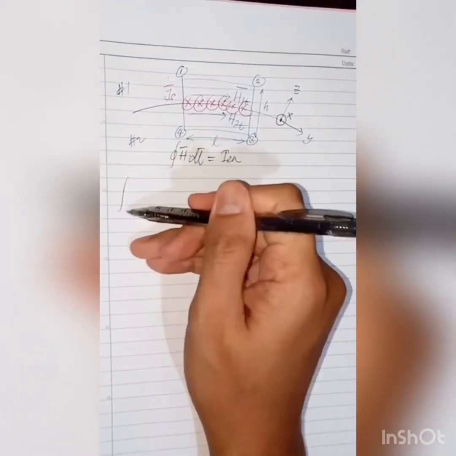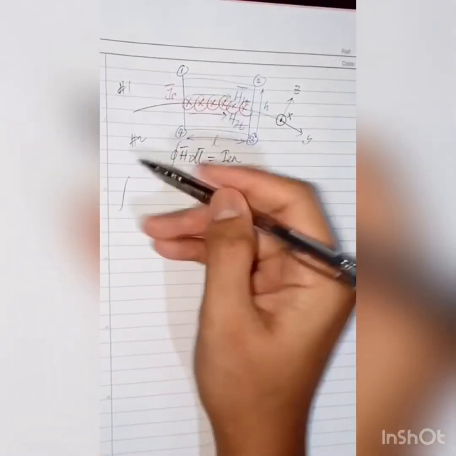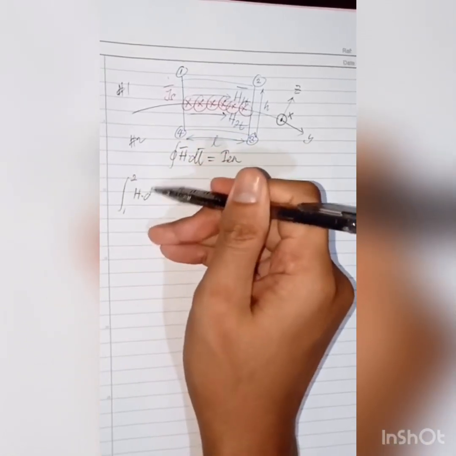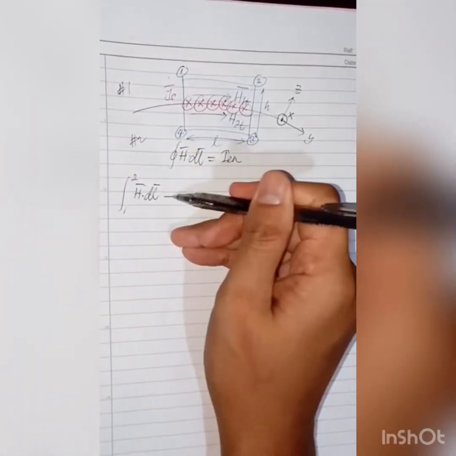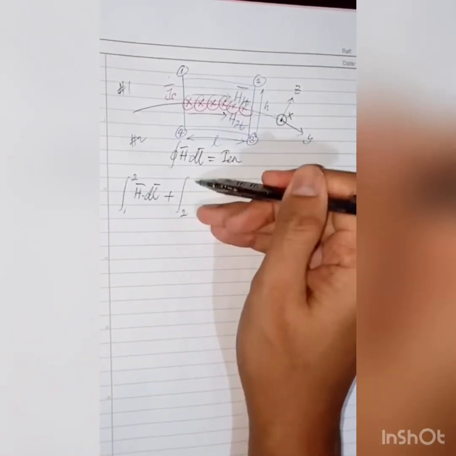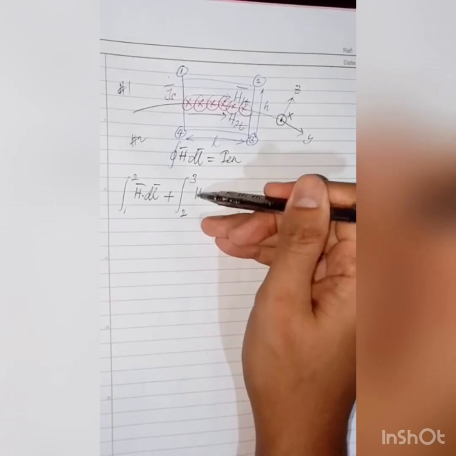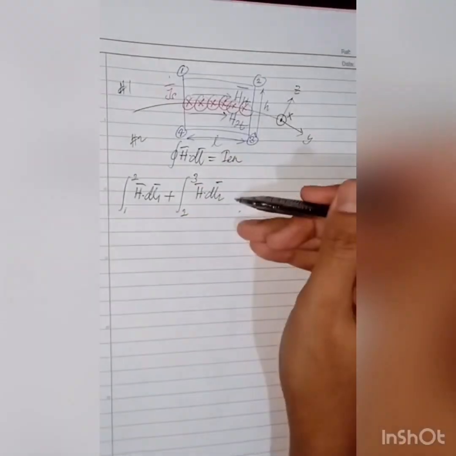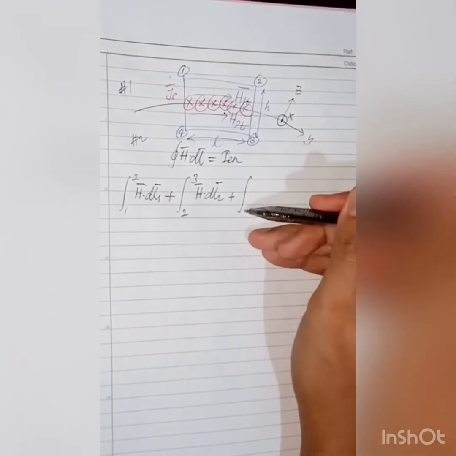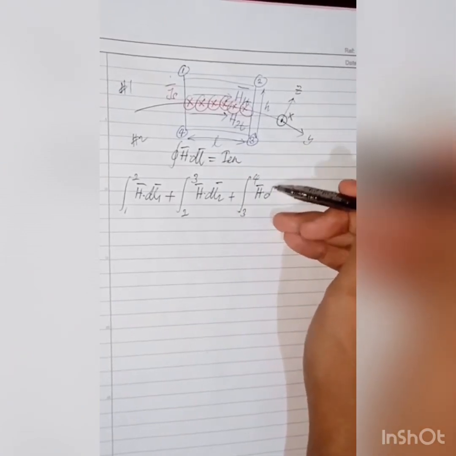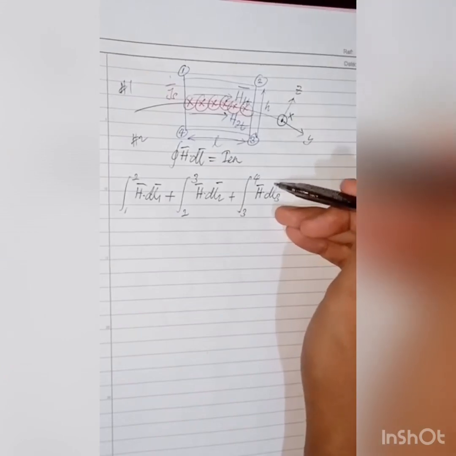The first from 1 to 2, the integral of H dot dl 1. The second path from 2 to 3, again H dot dl 2. The third from 3 to 4, H dot dl 3.